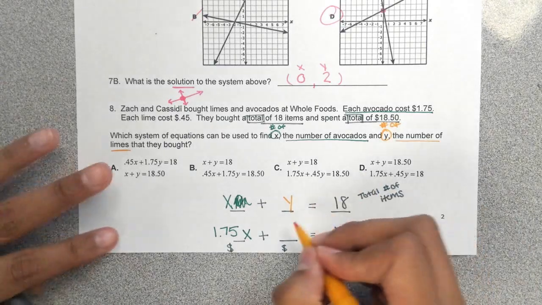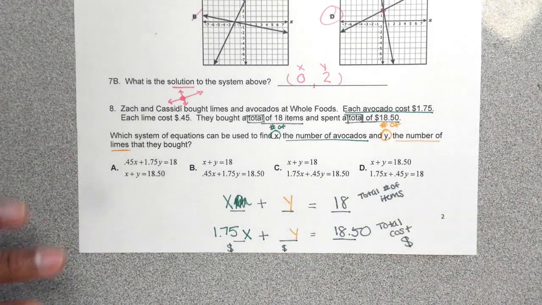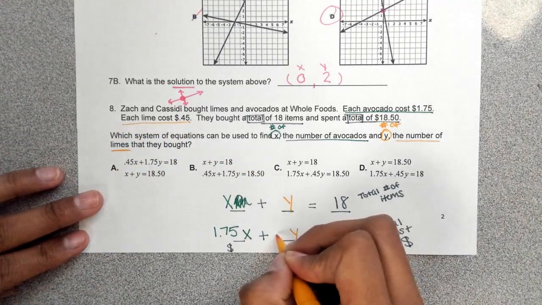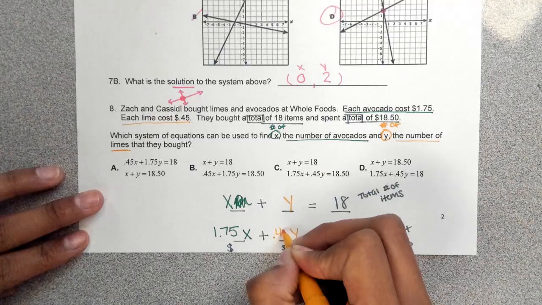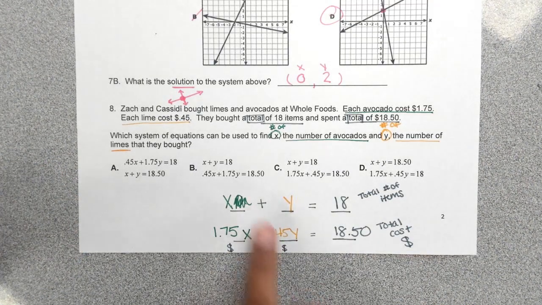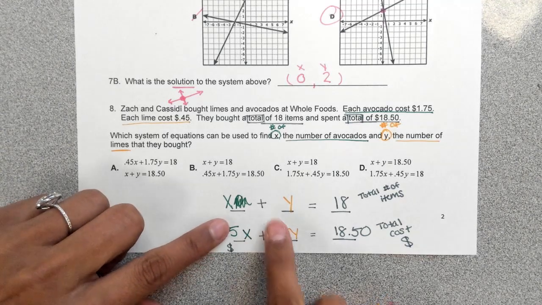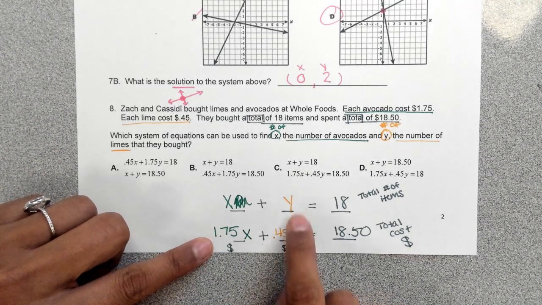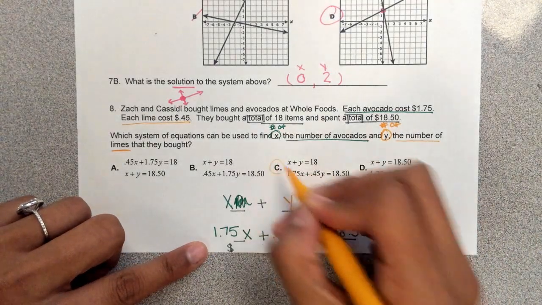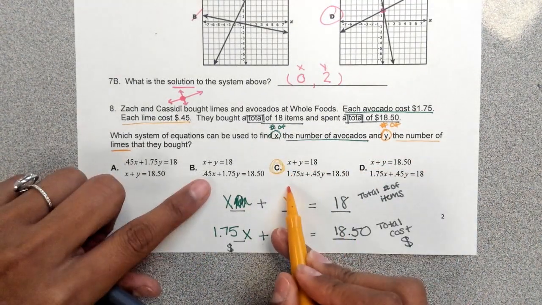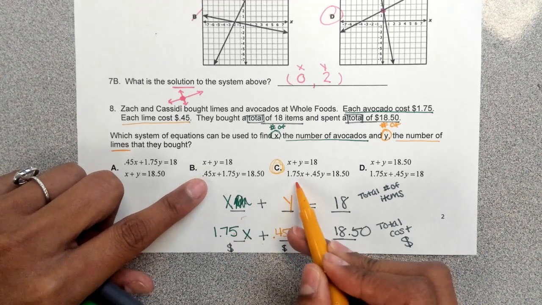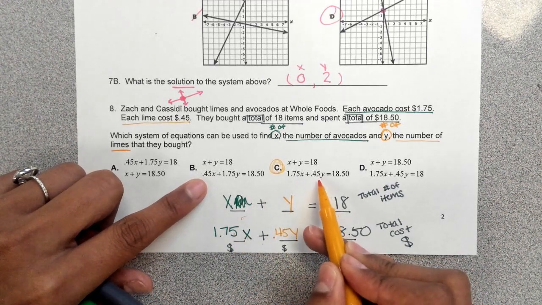And now, how much do my limes cost? Each lime cost 45 cents. So next to the y, you're going to have 0.45. And this should be my answer. So I'm going to go find the answer that matches this best, and that's going to be answer choice C. Be very careful with the ones that you choose. Make sure that the numbers and the variables match correctly when you are choosing your correct answer.